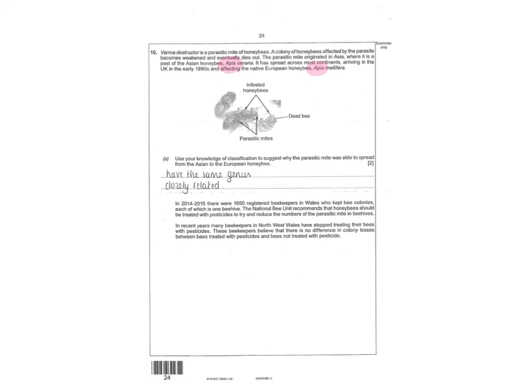In 2014-2015, there were 1,650 registered beekeepers in Wales who kept bee colonies, each of which is one beehive. The National Bee Unit recommends that honeybees be treated with pesticides to try to reduce the number of parasitic mites in beehives. In recent years, many beekeepers in North West Wales have stopped treating their bees with pesticides. These beekeepers believe that there's no difference in colony losses between the bees treated with pesticides and bees not treated with the pesticide. The table below shows the winter losses between 2010 and 2015 in North West Wales.